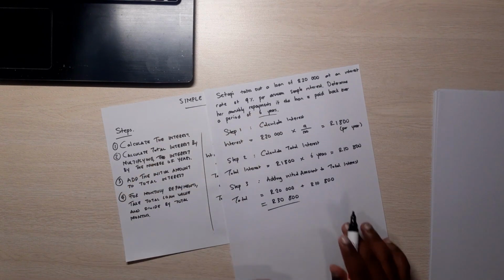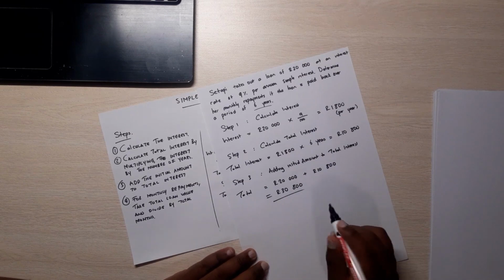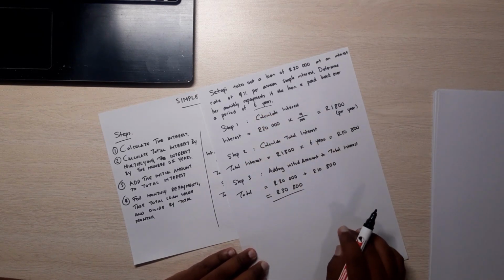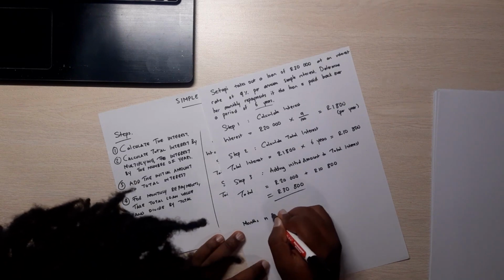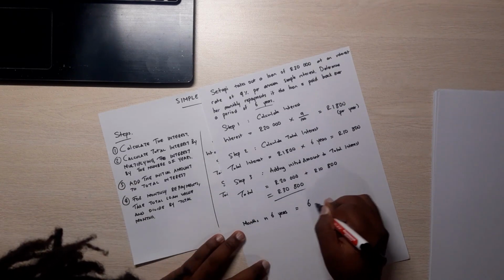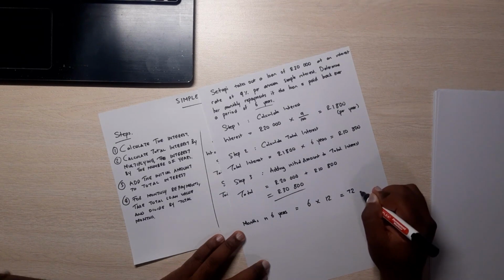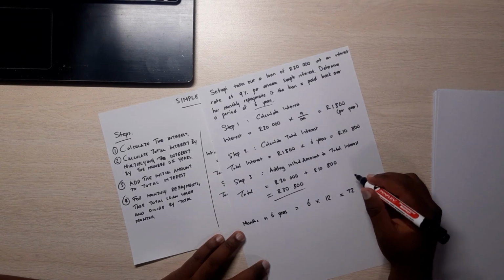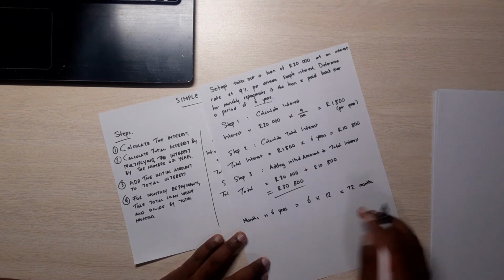Over 6 years. Right? So what we do is we know that it's 6 years, but how many months are in 6 years? Right? 6 times 12. There's 72 months. Right?